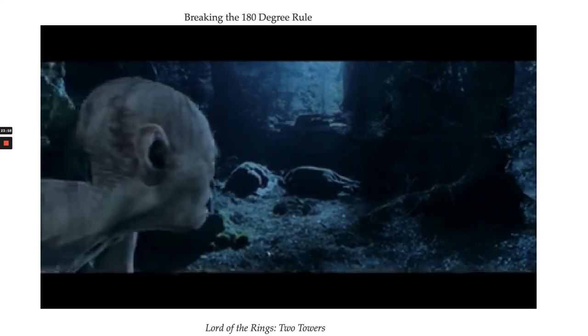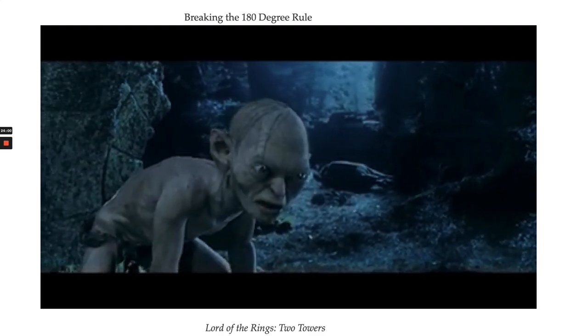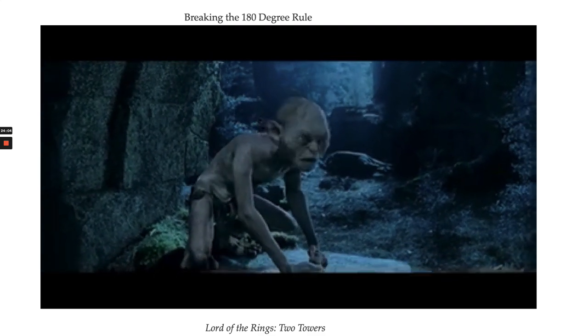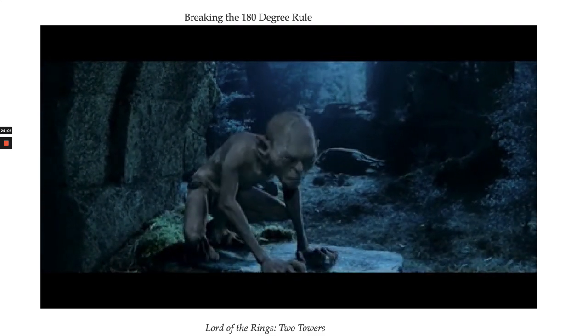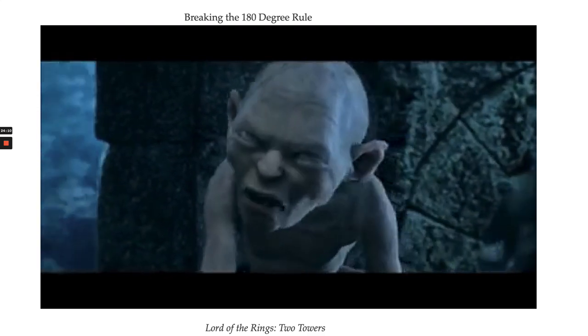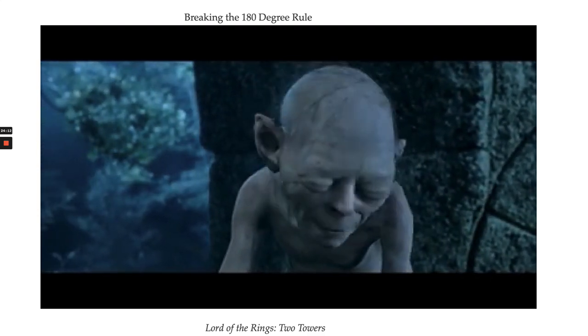Must have the precious. They stole it from us. Sneaky little hobbitses. Wicked.